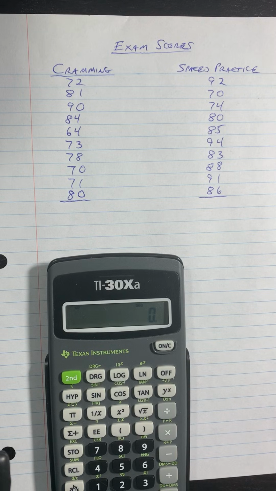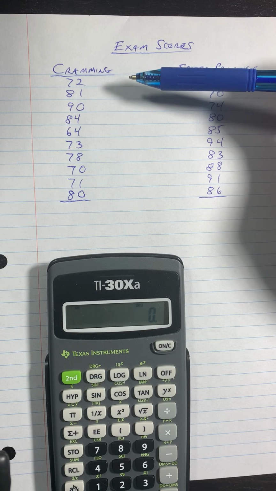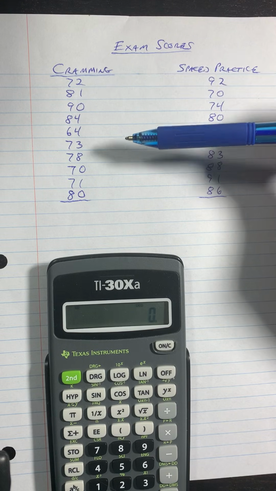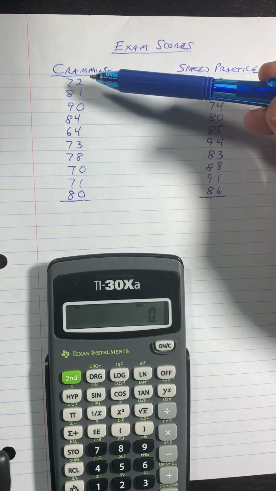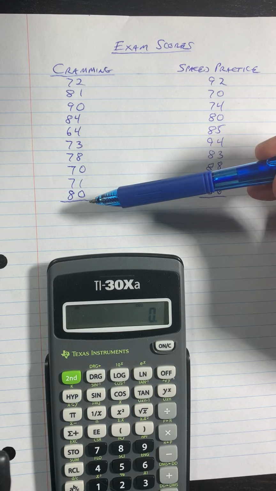So I've made up a scenario here where we wanted to test two methods of studying for a statistics exam. There's the cramming method, wherein a student will just start studying the night before the exam and cram as much information as they can and take it. And then the dependent variable is the exam scores.